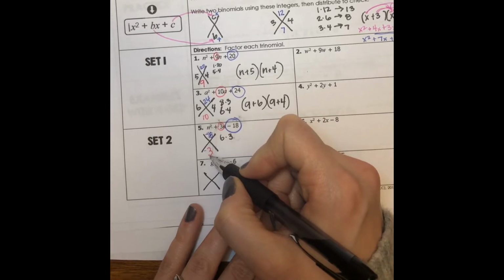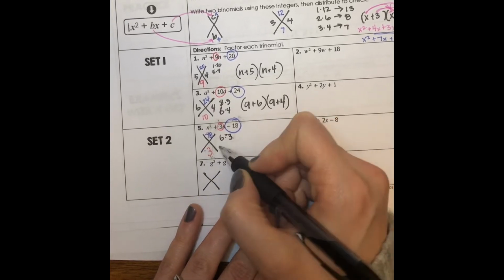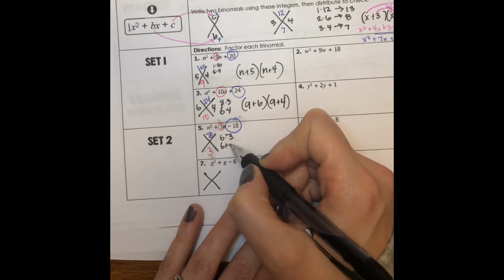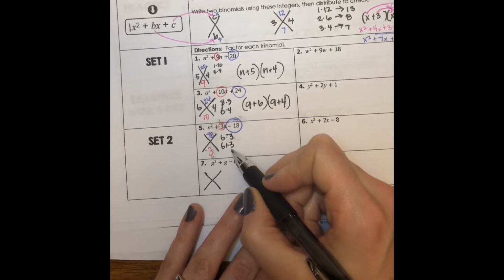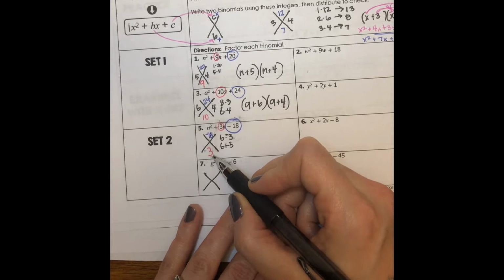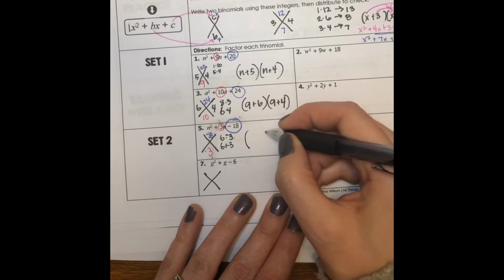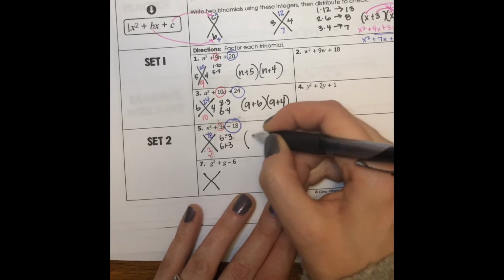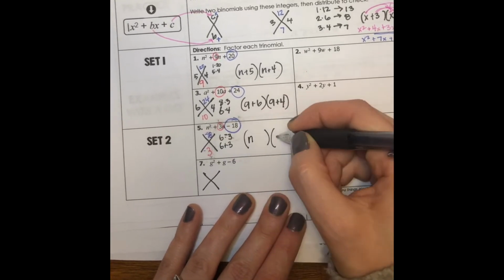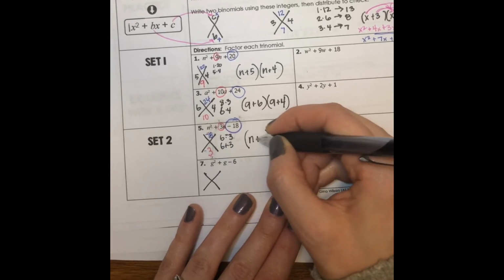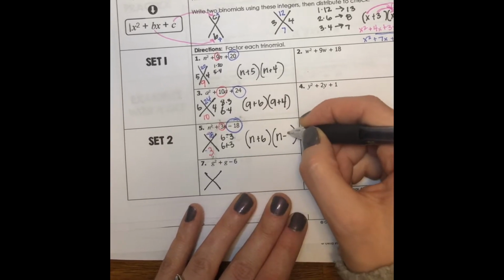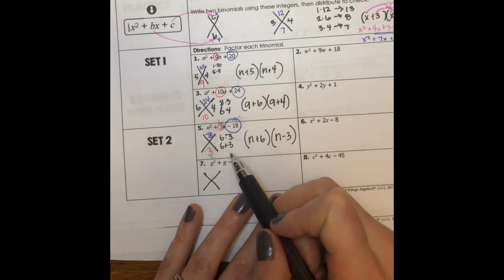So if I happen to have a negative 3, that sum of 6 plus a negative 3 is a positive 3. So I know that my negative number is going to go on this 3. So when I make my parentheses, I put the N. The 6 is positive. The 3 is negative because I have that negative 3.